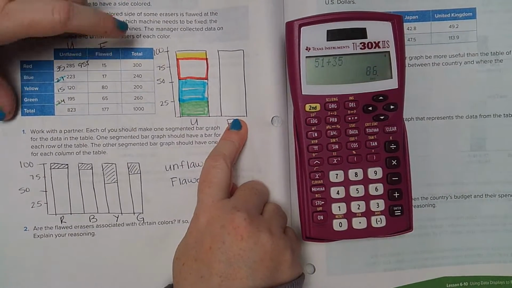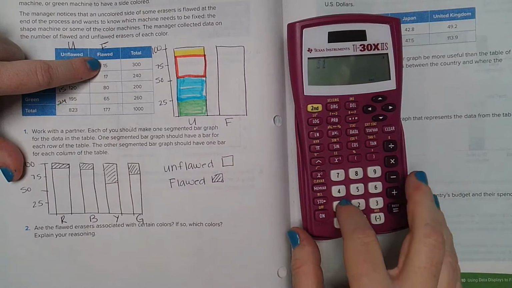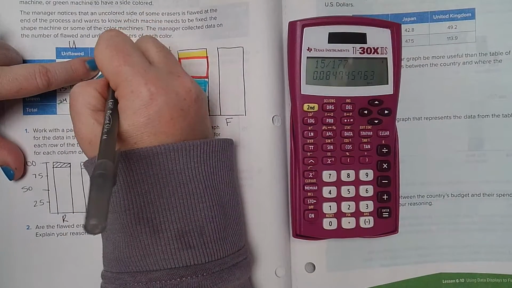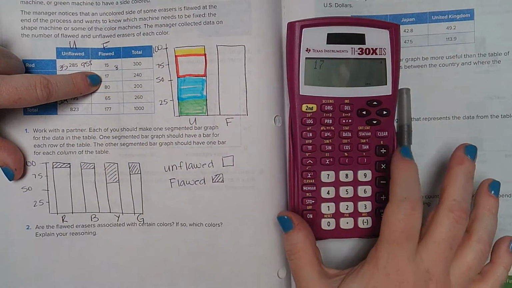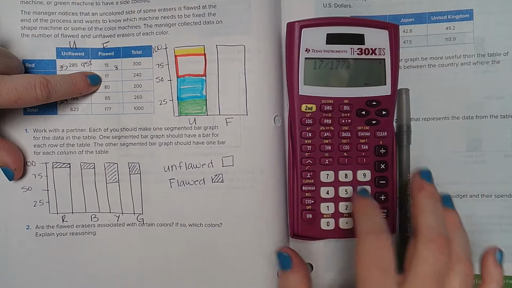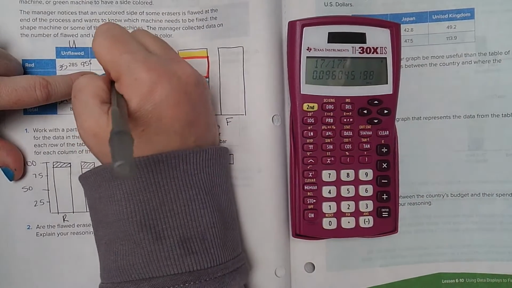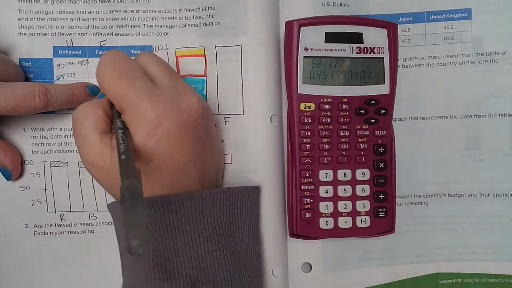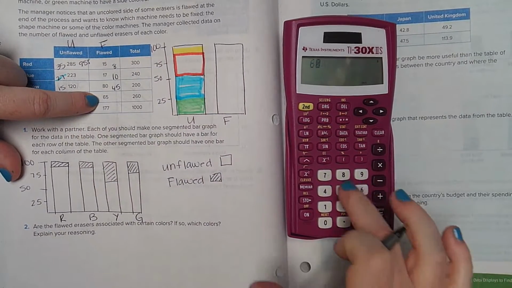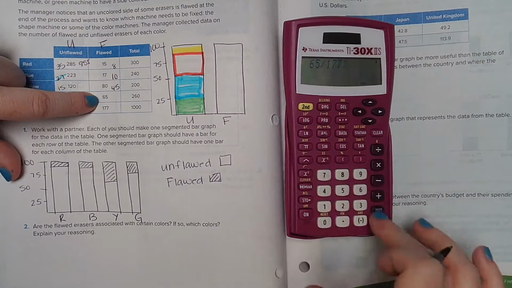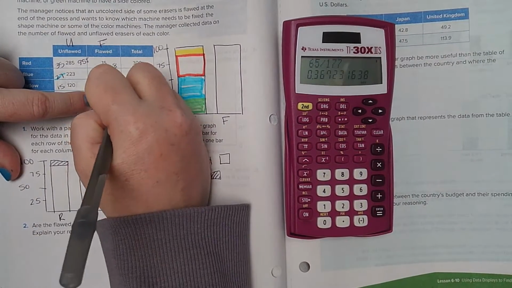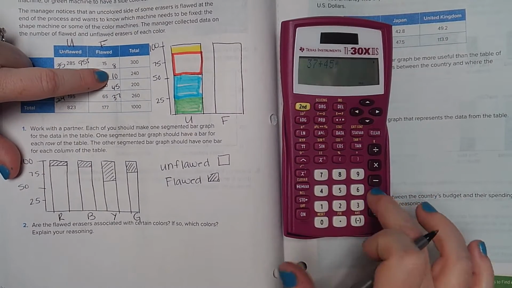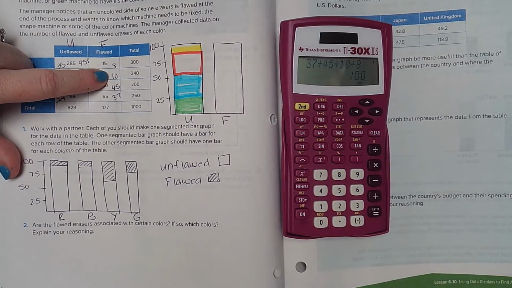For flawed, out of 177, we have 15 out of 177, which gives us 8%. 17 out of our 177 gives us 10%. 80 gives us 45%. And 65 gives us 37%. If we add them up, 37 plus 45 plus 10 plus 8 gives us 100%.